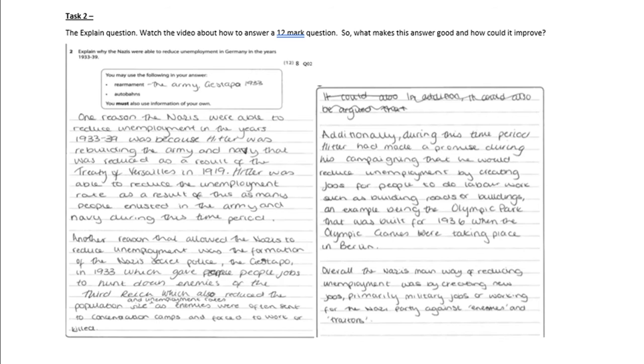What I want you to think about is what I've just said in that video clip about how to answer a 12-mark question. And I want you to consider what is good about this answer and what is not so good and could be improved. This answer got 8 out of 12, so it's a decent answer, but there's obviously some room for improvement.